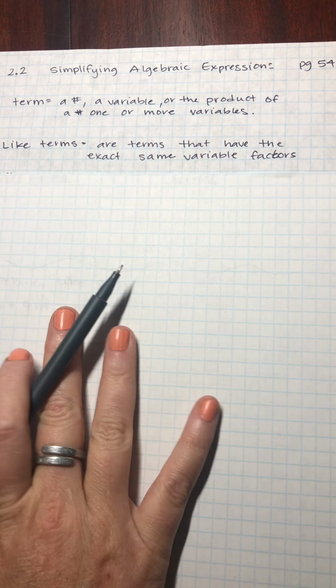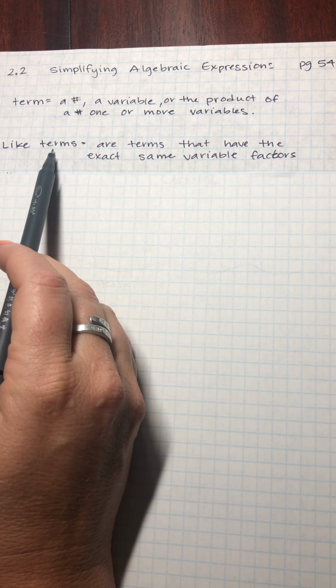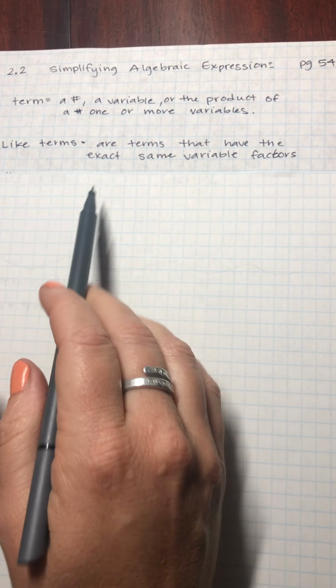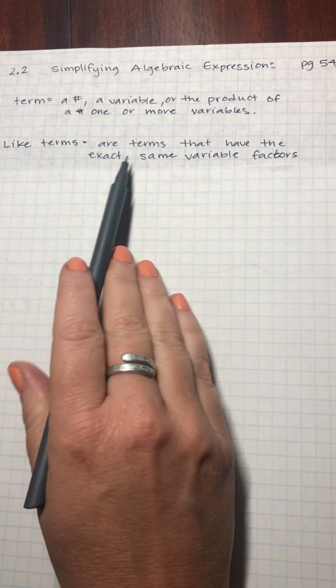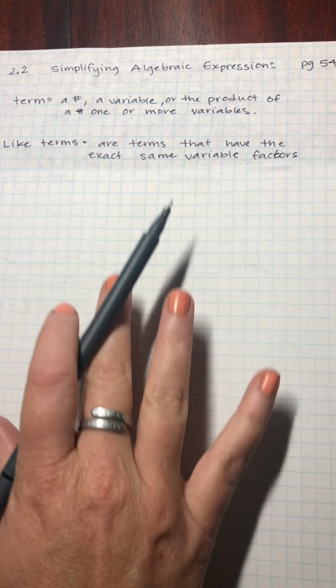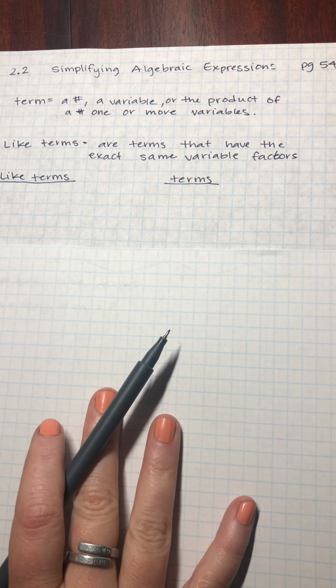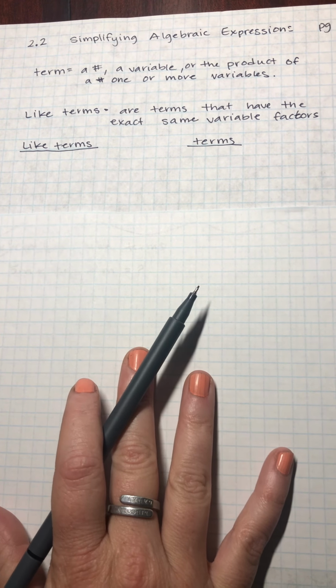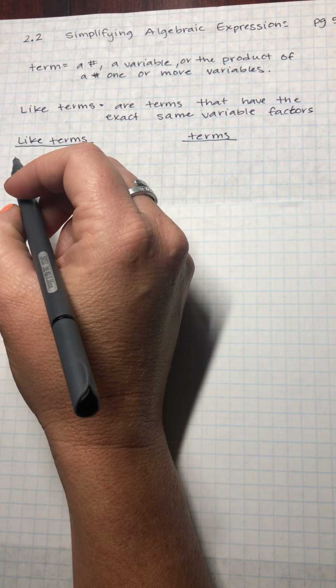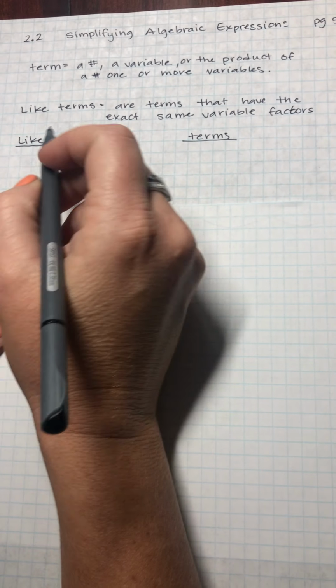The second is like terms that we're going to be working with today. So we're going to be working with terms and like terms. And like terms are terms that have the exact same variable factors, okay? So let's make a list. Let's go over some, okay? So some like terms, and this is straight from your book on page 54.